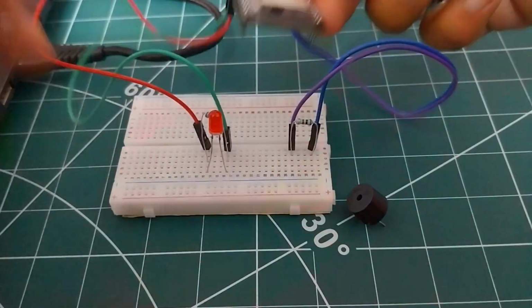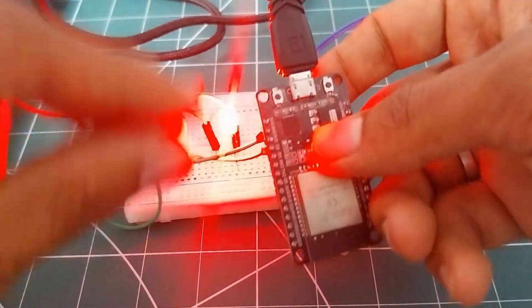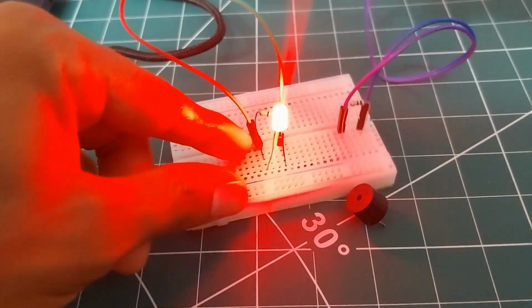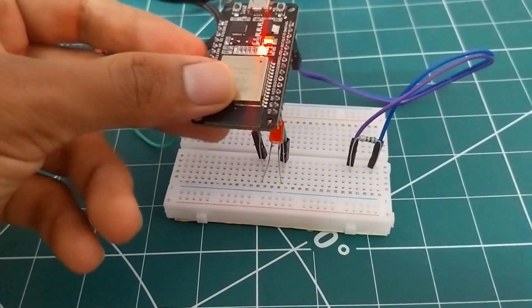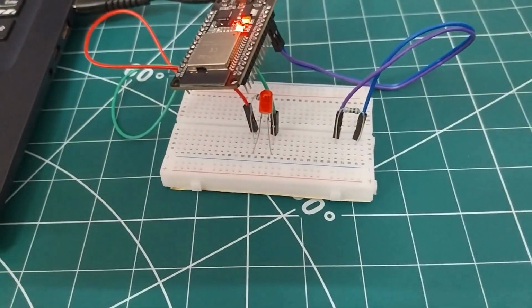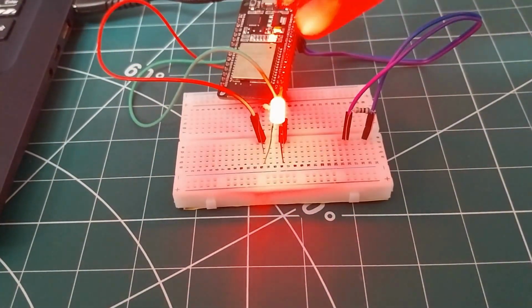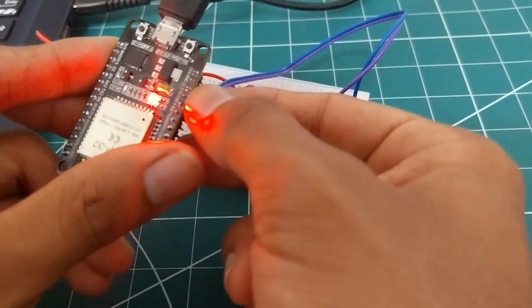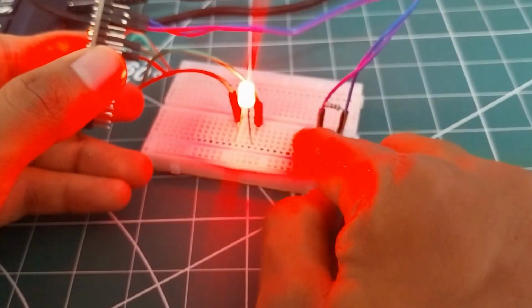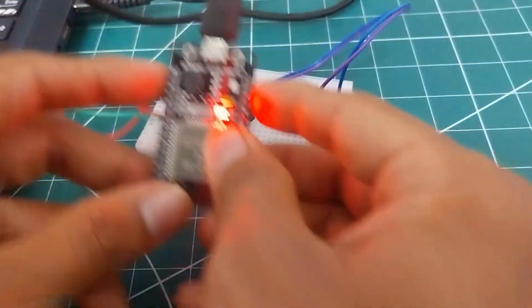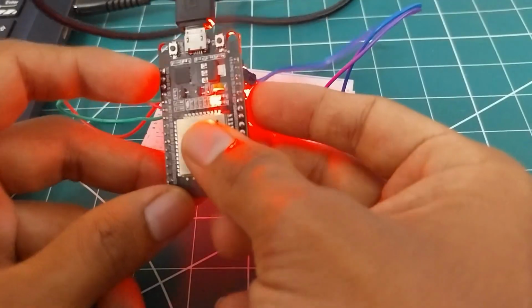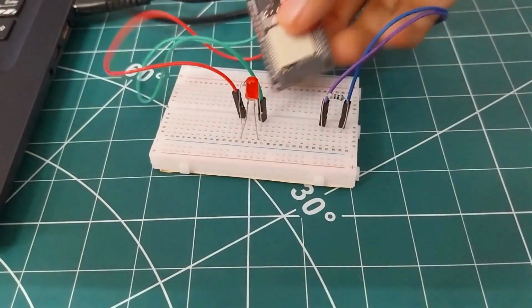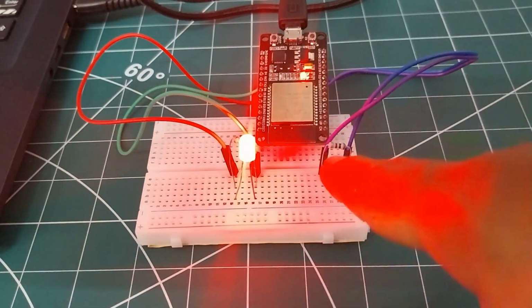Yeah. So as we can see, the connections are very simple. D2 is connected to the positive of the LED, and pin 13, that is D13, is connected to the positive of the buzzer. We have two grounds in the ESP32, so we are using both. One ground will be used for the LED and the other ground will be used for the buzzer.